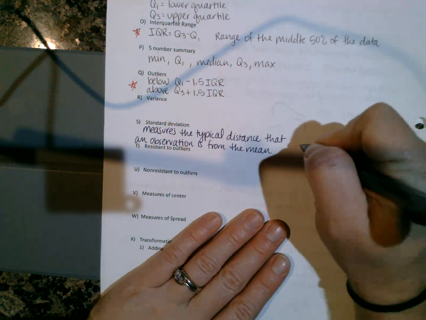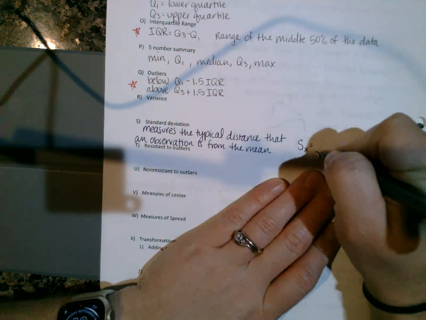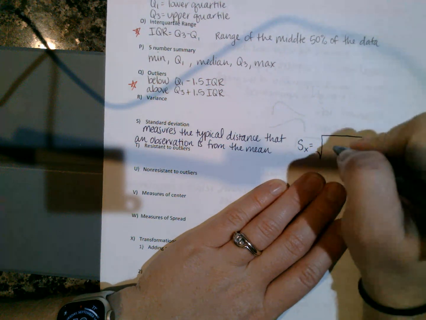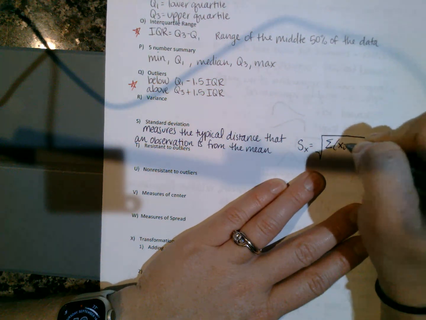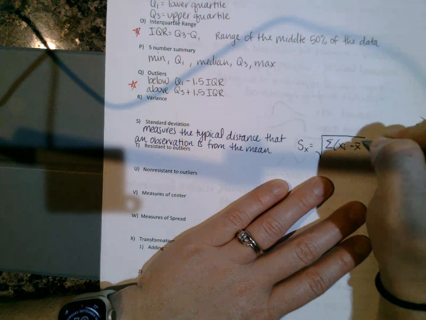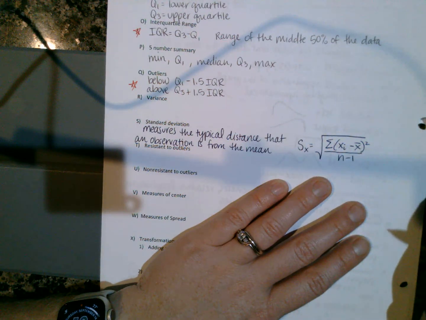Okay, the formula for standard deviation is on your AP Stats formula chart. You do not have to have it memorized. We're going to practice it by hand, but I will also show you some ways that the calculator can be helpful. So it's the square root of the sum of each individual x minus x bar, which is the mean, squared, divided by n minus 1. Okay?